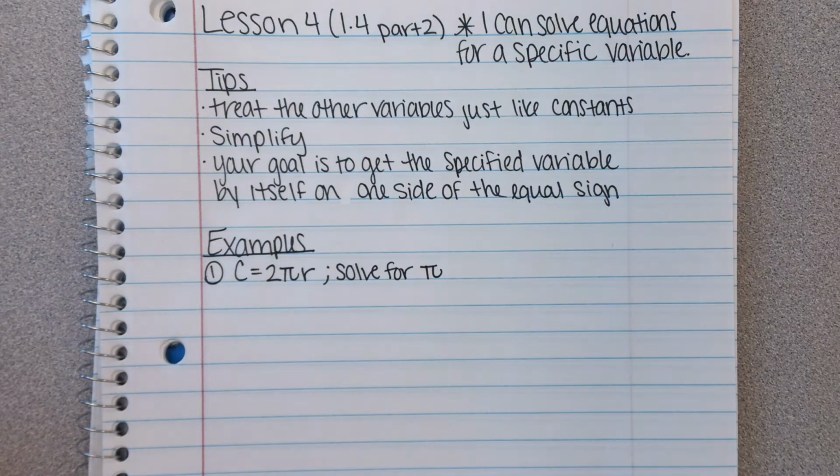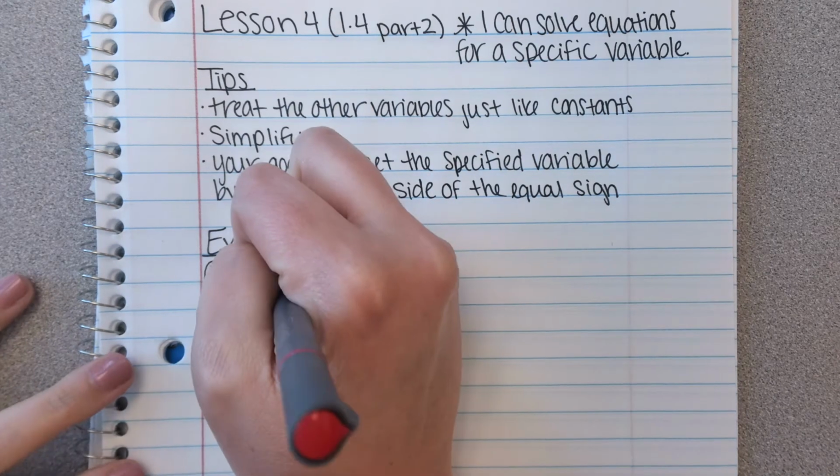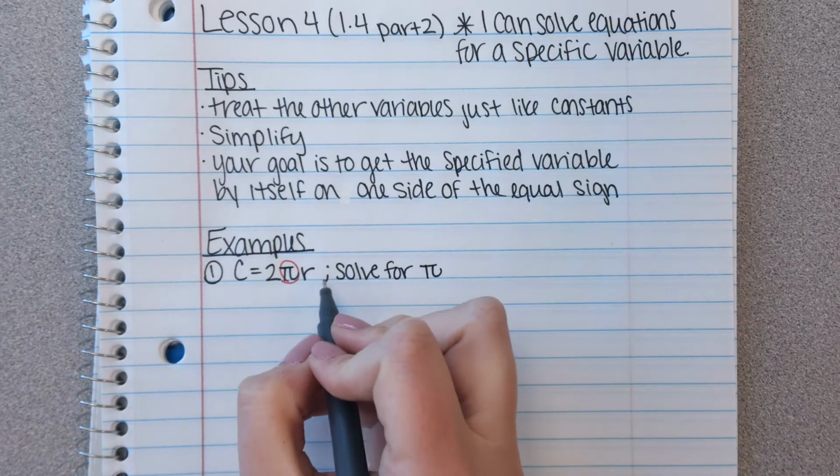Okay, for our first example, we have C equals 2 pi r. That should be familiar. That's the formula for circumference. And we're going to solve for pi. Now, pi is not a variable, but it's a symbol, and we're going to solve for it. So this could be helpful to you in some instances. Sometimes it might not, but you can do it if you want. Pi is the thing I'm trying to get by itself, so I'm going to circle it because I need it to stay right there. So I need to get rid of the 2 and the r.